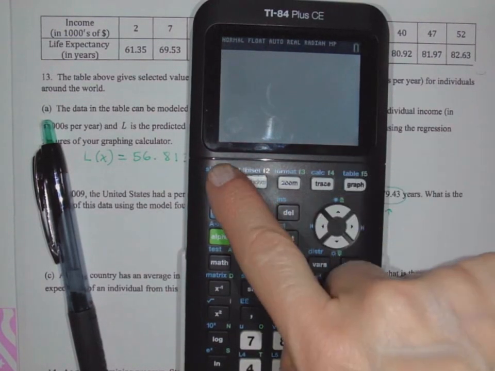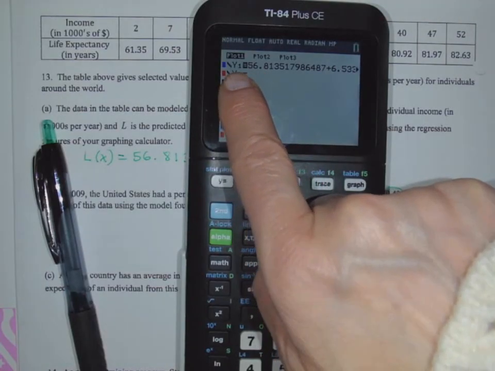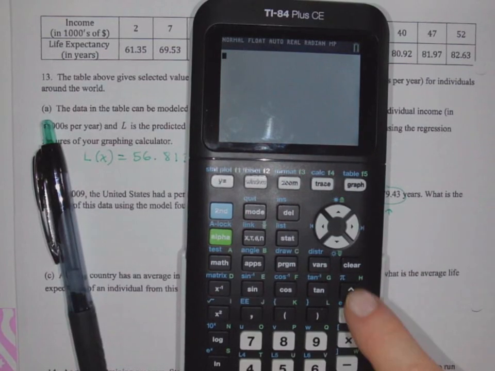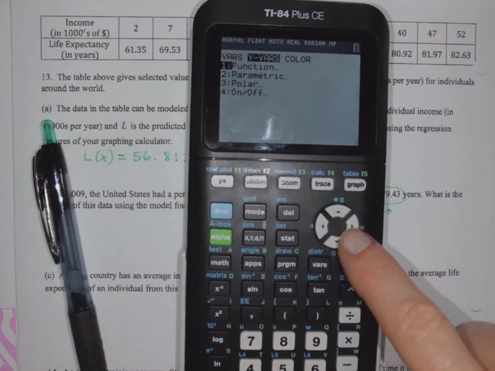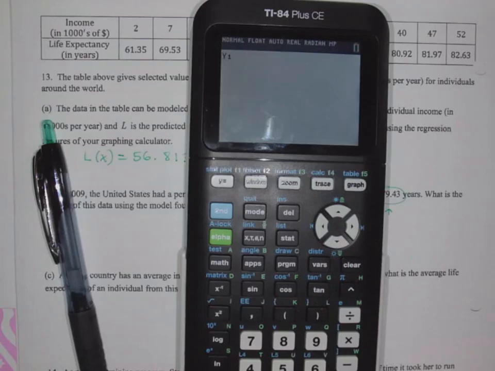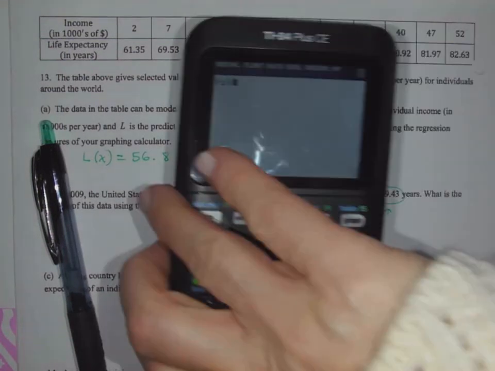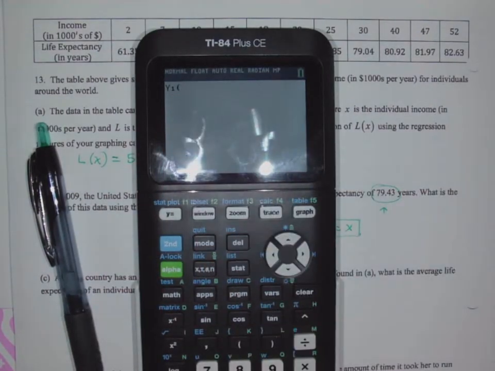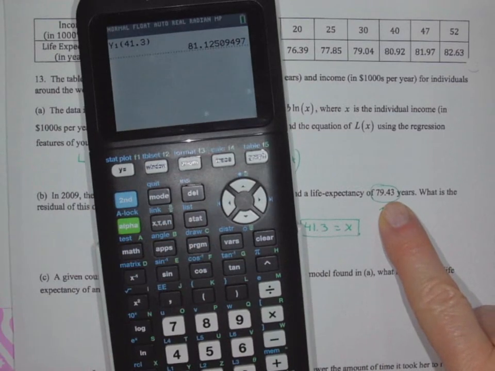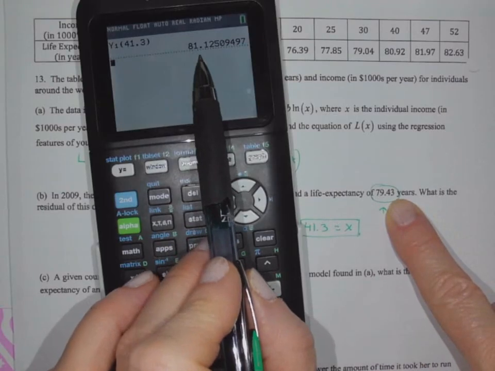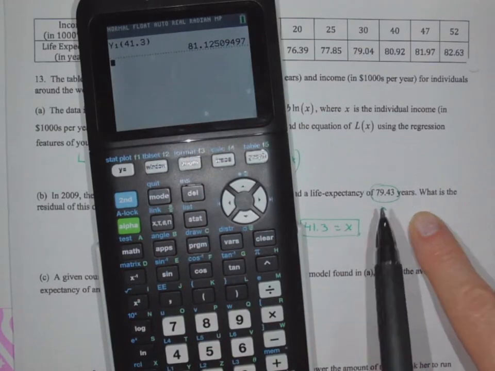I'm going to call, now remember, y1 is where that equation is, right? Home screen. And I'm going to call that y1 to my home screen. So vars over to the y, number 1 function, and then number 1. And in that, I want to enter an x value of 41.3, right? So this is a function now, right? And I'm going to enter 41.3, and the calculator is going to give me 81.12, and the real number was 79.43. So a little bit higher than the real number, right?